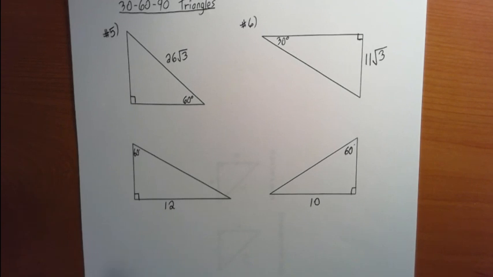Hello and welcome to this video continuing with special right triangles. We are going to be talking mostly about isosceles right triangles, but we're going to start with a little review of 30-60-90 triangles with some unique situations that you could encounter with these sorts of problems.